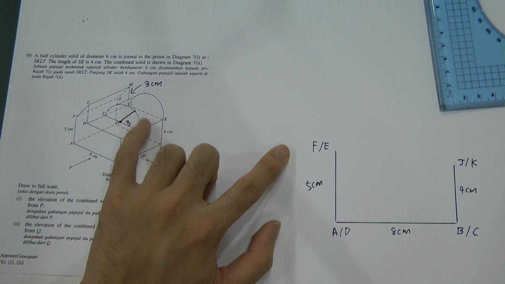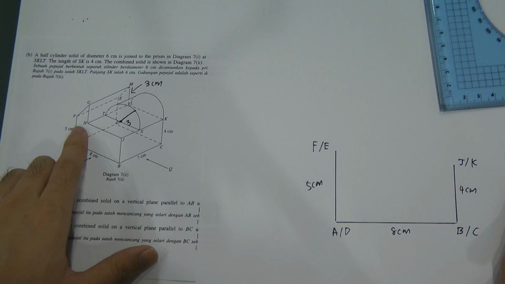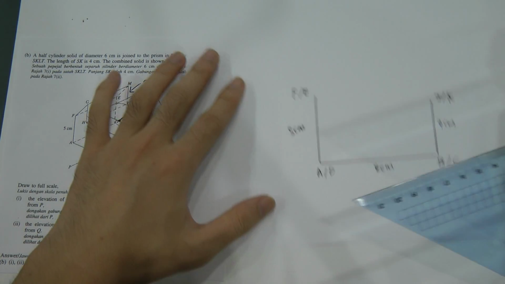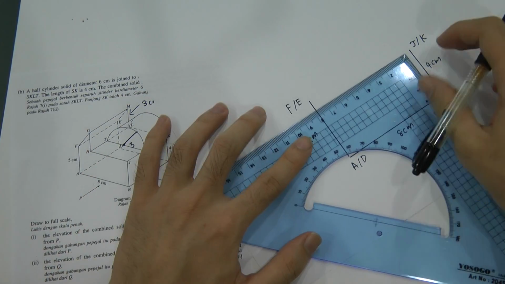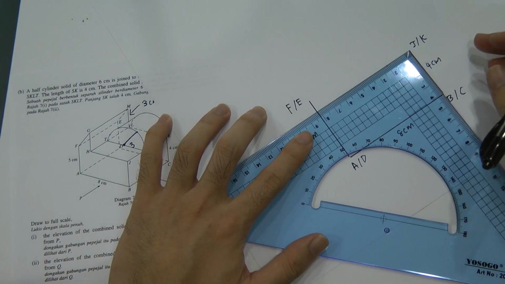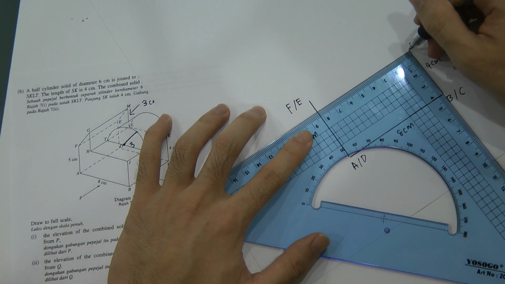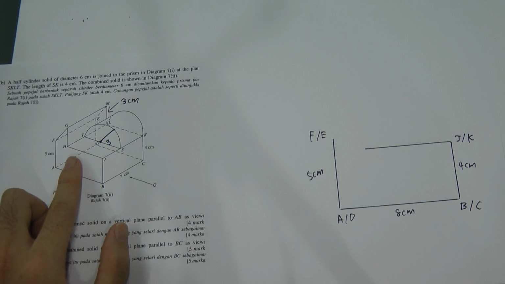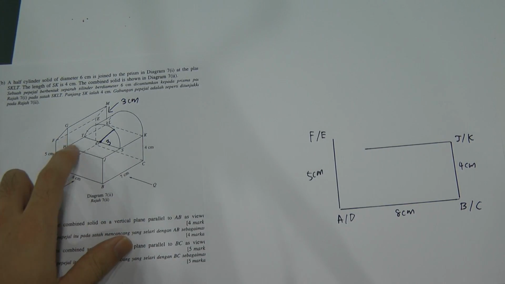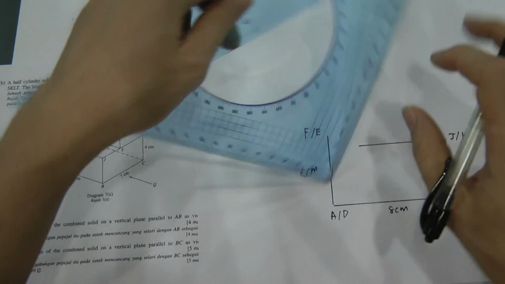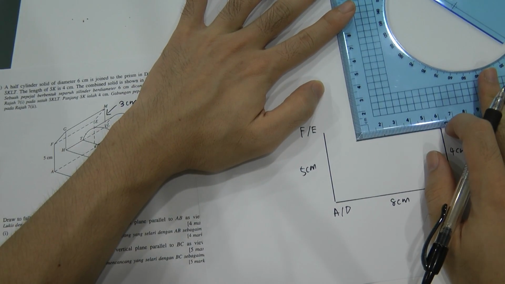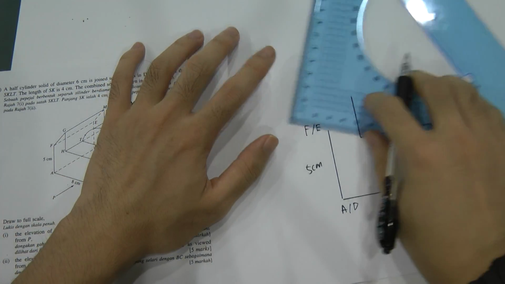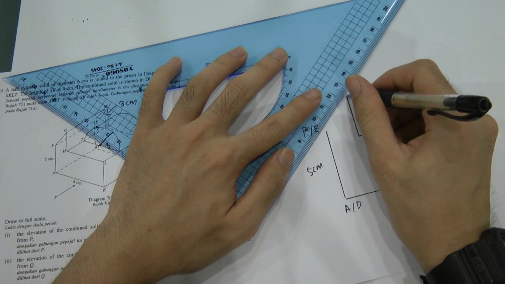And then I draw this line from J connect to H. This one is 6 cm, so I make sure I draw it correctly. I move this up a bit, just make sure this one is 6 cm, somewhere here. And then after 6 cm, he will move up 3 cm here, so I just move up 3 cm here. And then I connect these 2 points together.